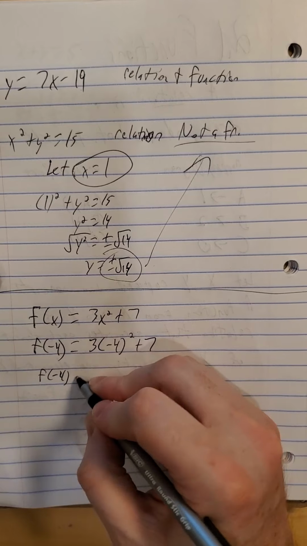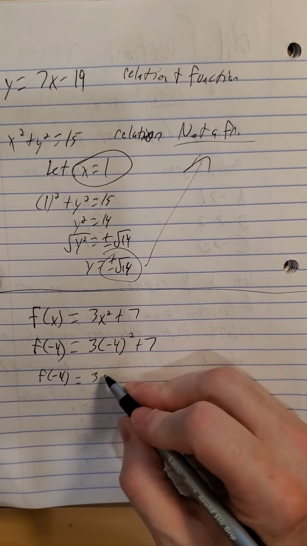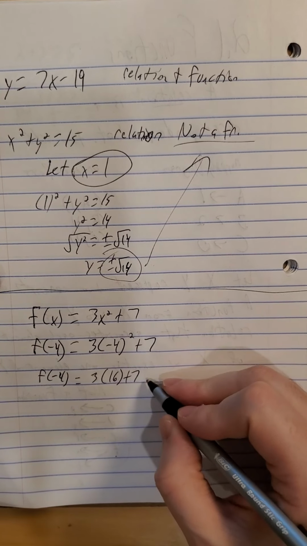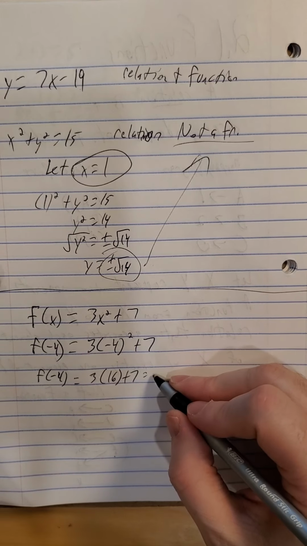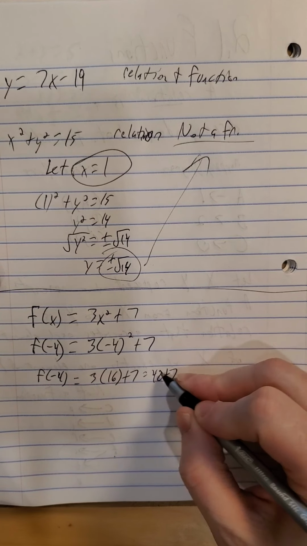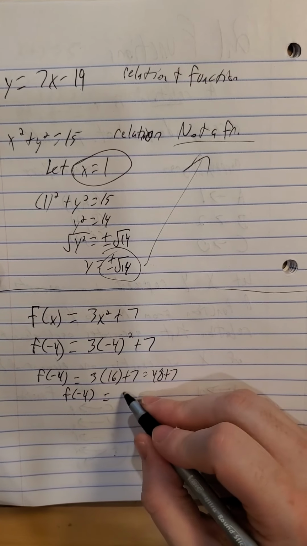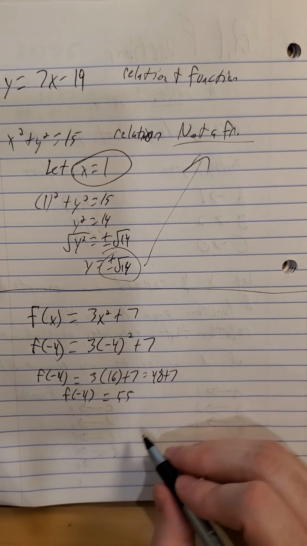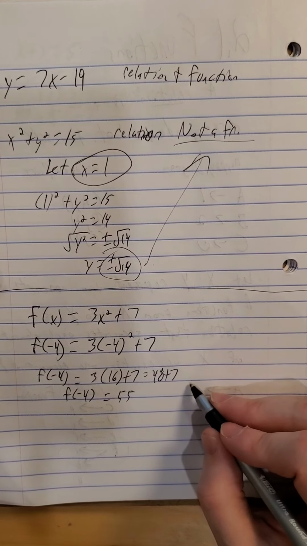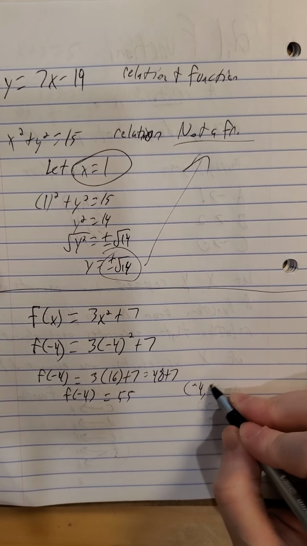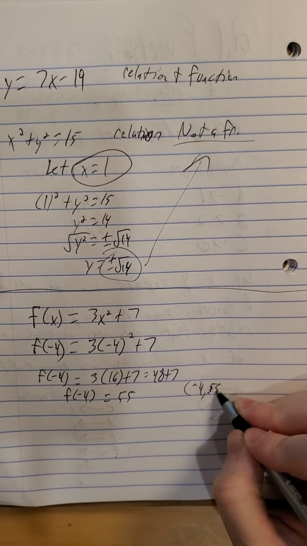So f of -4, 3 times positive 16 plus 7, so 48 plus 7. So f of -4 is worth 55. That's equivalent to also saying we have the ordered pair (-4, 55) on our graph.